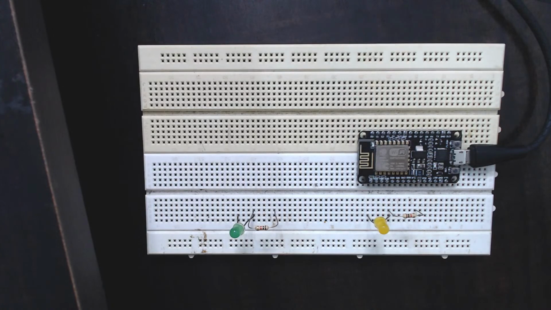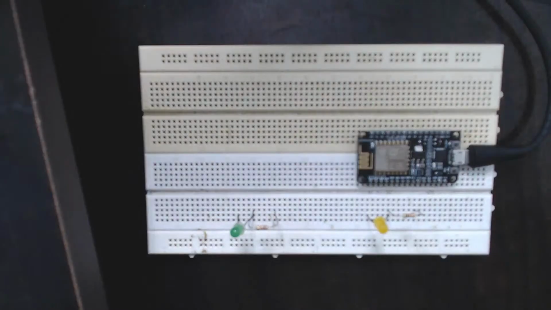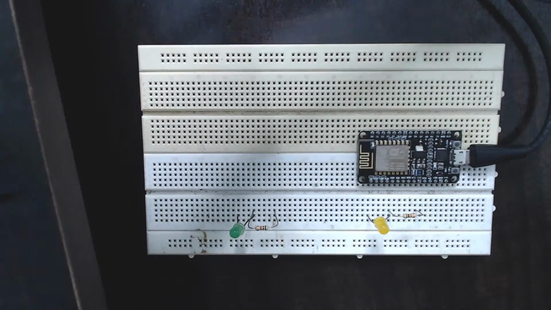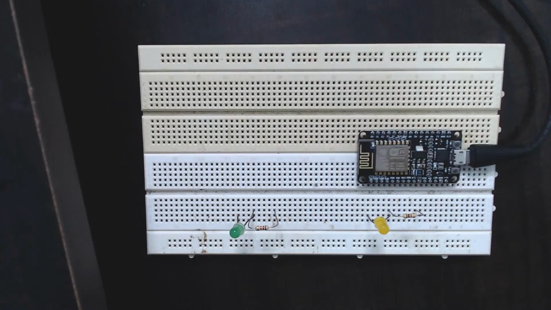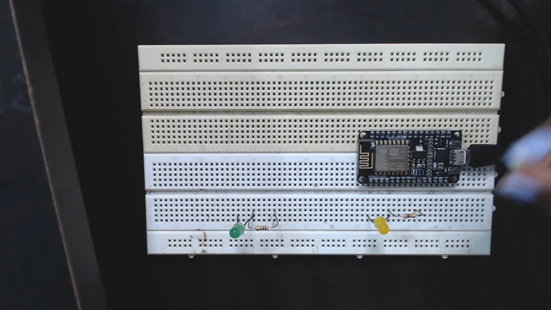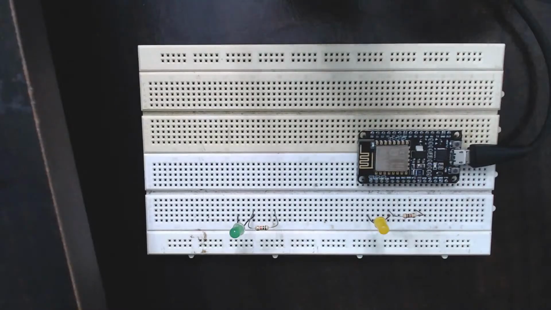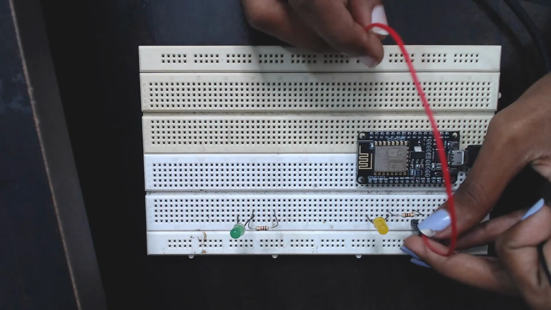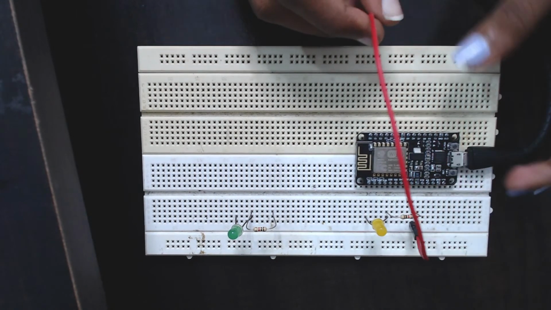So first let me connect the LEDs. So this is our, let's take this as LDR LED. LDR LED pin number is D3, right?